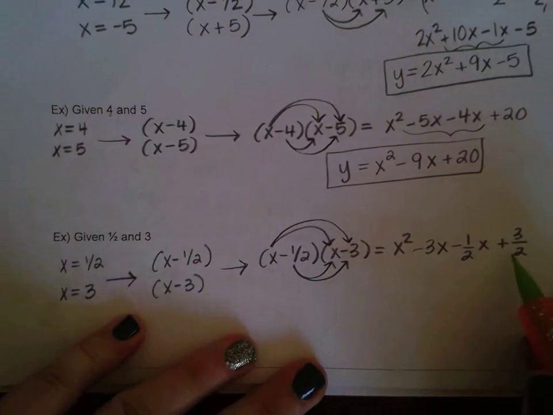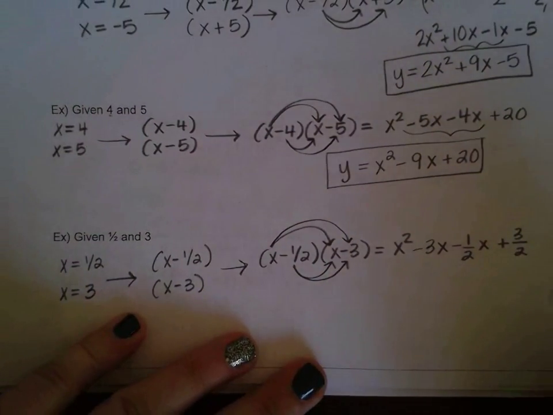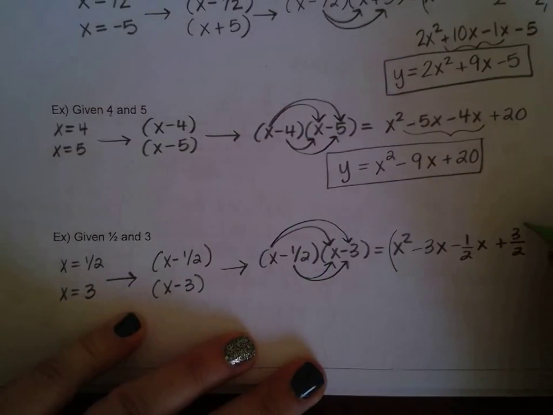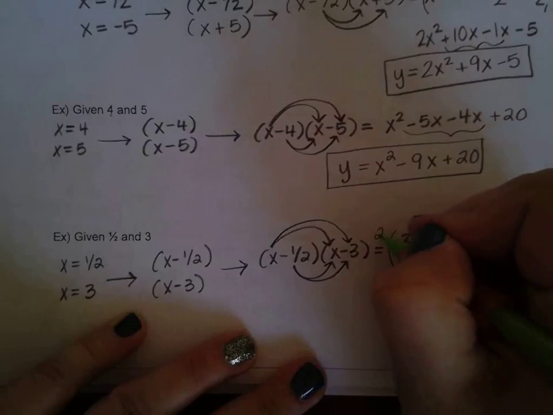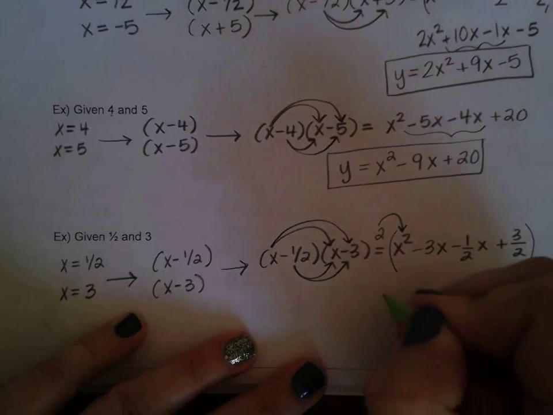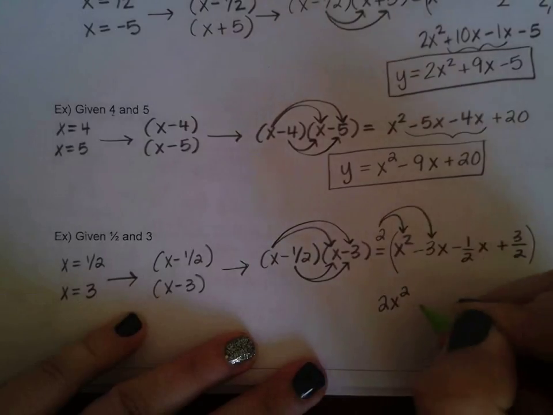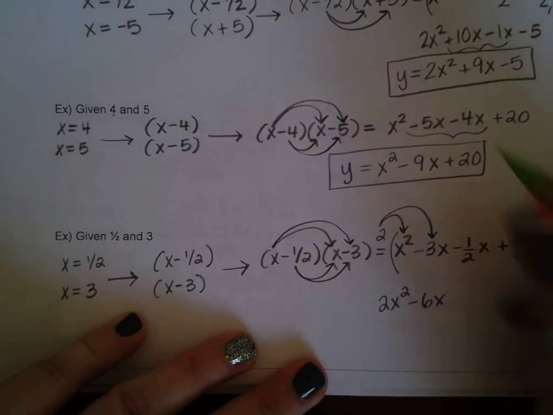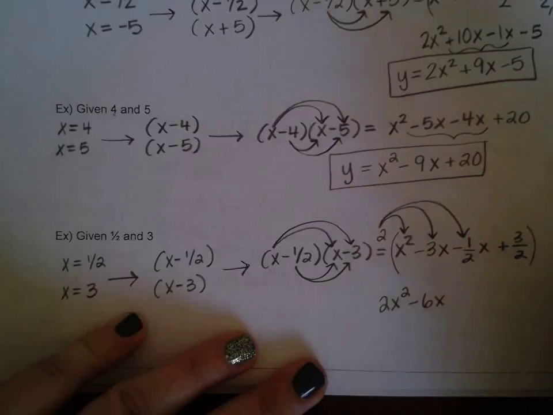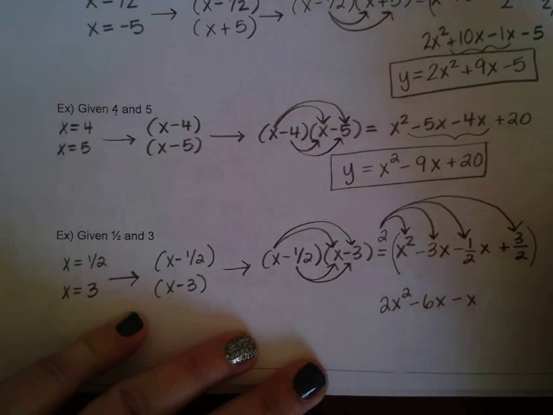Okay, so this one's got the fractions, but that's okay. We've done this already once. We got to get rid of that 2. So to get rid of it, you're going to multiply everything by 2. So 2 times x squared is 2x squared. 2 times negative 3 is negative 6x. 2 times negative a half is negative x. And 2 times 3/2 is 3.